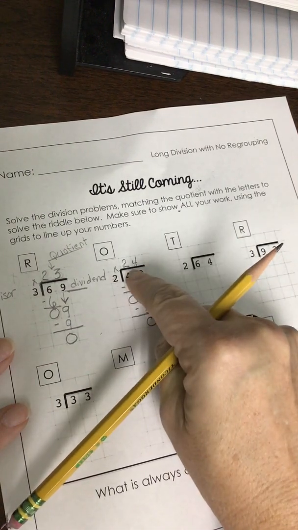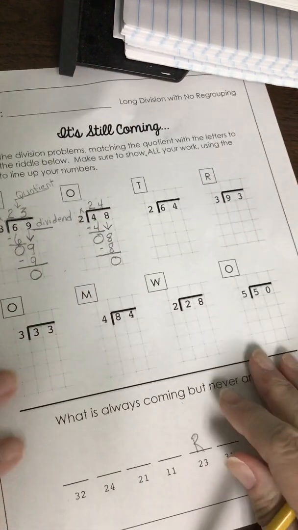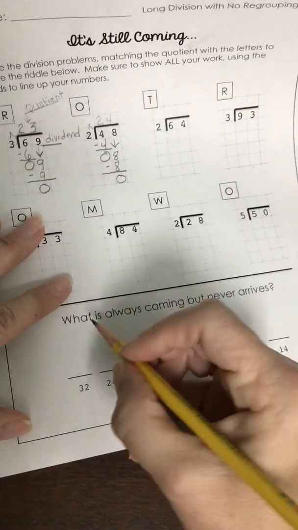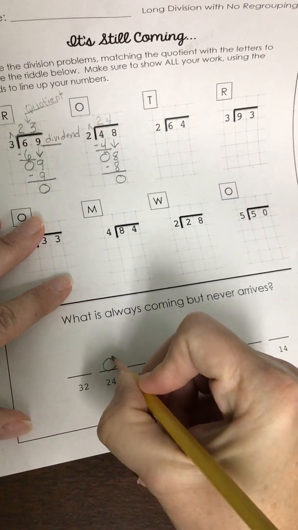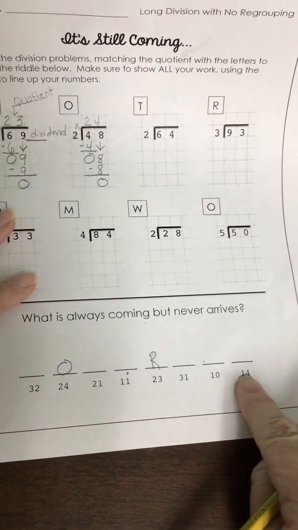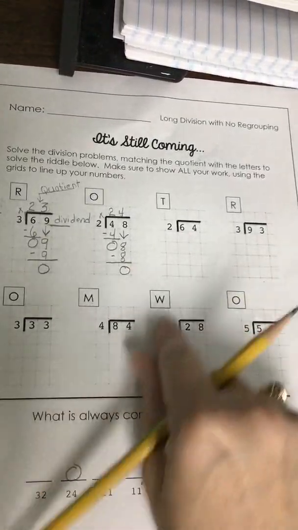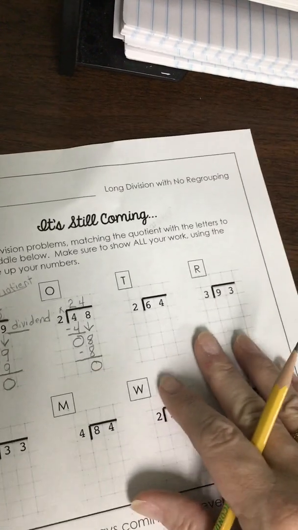So my next number is 24. Let's find it down here, and we're going to put the letter O above every 24. There it is there. Bam. There was just one. I'm going to do one more with you before I let you loose to do the rest of this worksheet on your own.